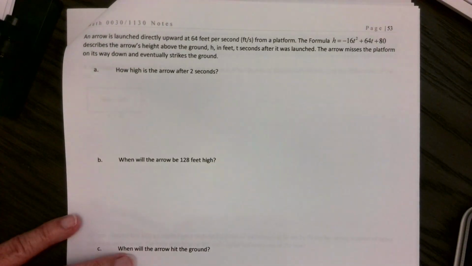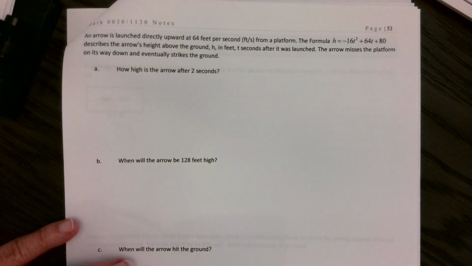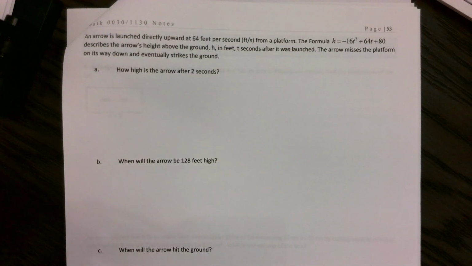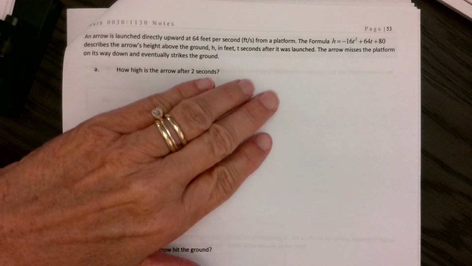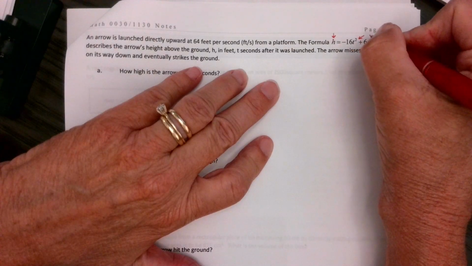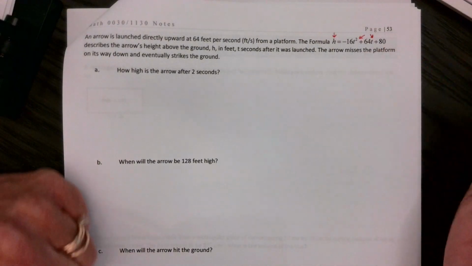Okay, I think this is the last one, hopefully. Oh no, there's two of them. I'm going to finish with this one here though, and I'll save the other one for in class. The reason is this one you'll see a lot of. Usually this one happens to be an arrow that is launched directly upward at 64 feet per second from a platform. Guys, most of you would look at this and go, I can't do it. Remember, you're only reading it to find out what H is and what these T's stand for. That's the only reason you read these problems, and so far they haven't told us, okay?